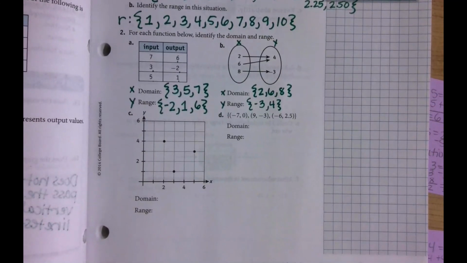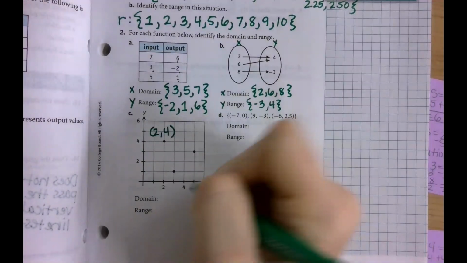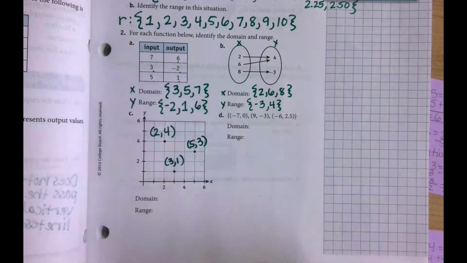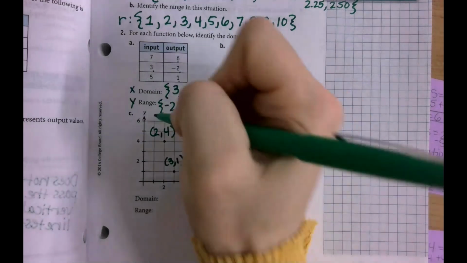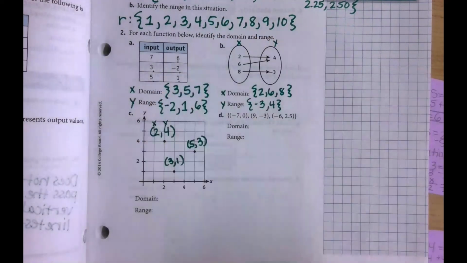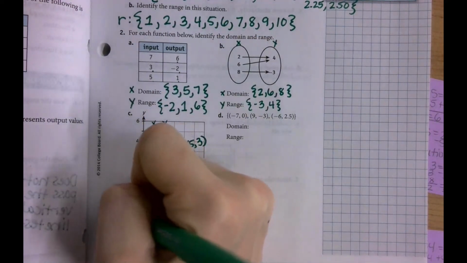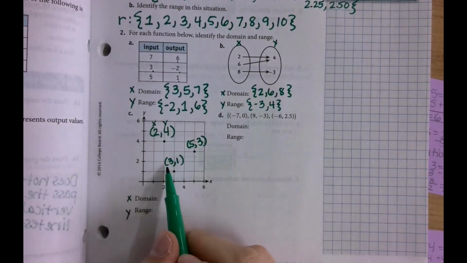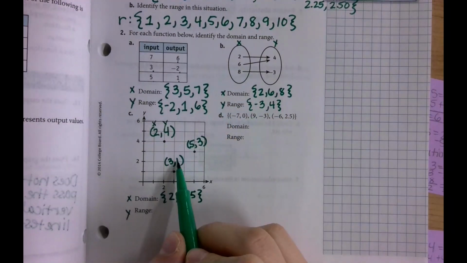Going down to the ordered pairs, it helps me to actually write out these ordered pairs. So again, your first number is your X, your second number is your Y, domain is our X, range is our Y. So we have for X 2, 3, 5. And the second numbers, 1, 3, 4.